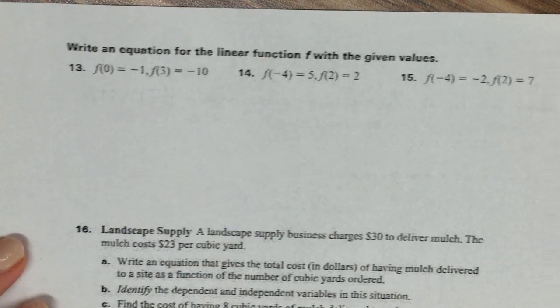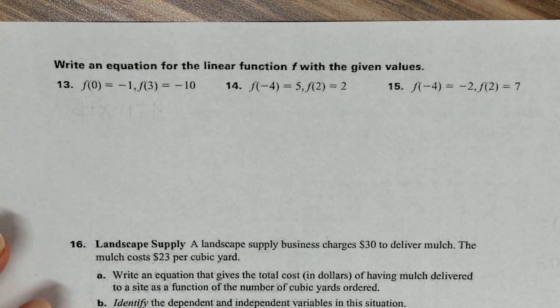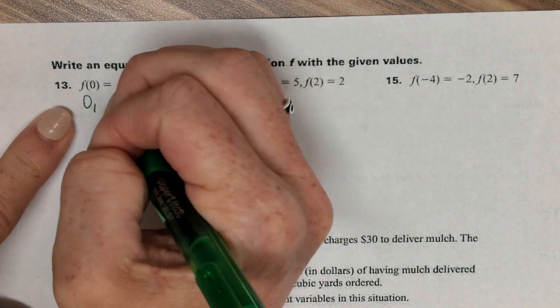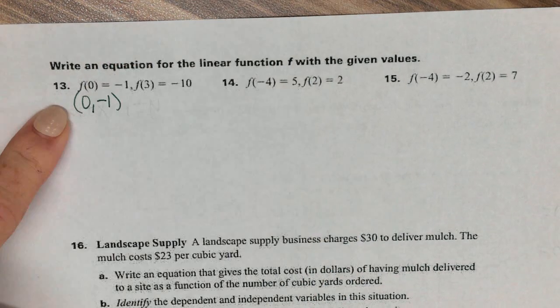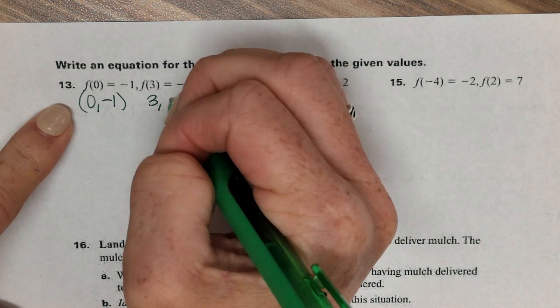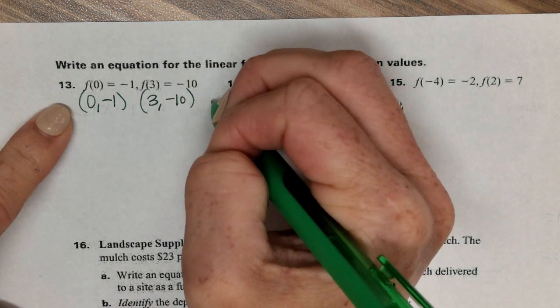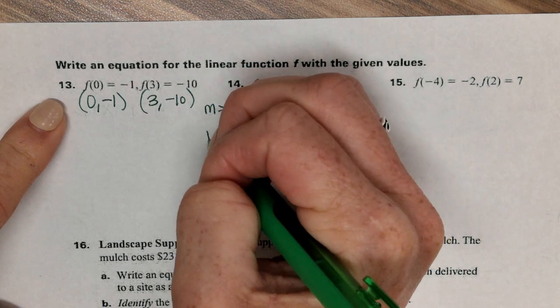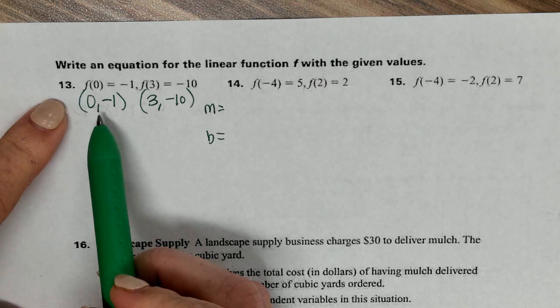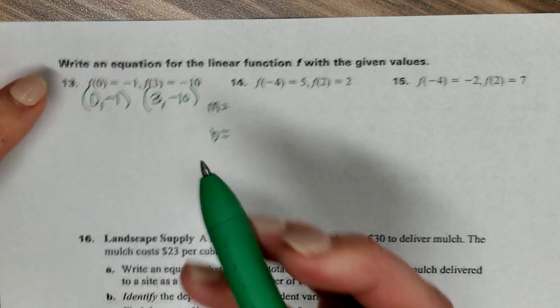Okay? Flip to the back. 13 through 15 is the same thing. You write the coordinates first. So what's the coordinate for 13? 0, comma, -1. What's the next coordinate? 3, comma, -10. You need an m and a b. Did they already give you the b? Yes. So you're going to solve for the slope and write an equation.